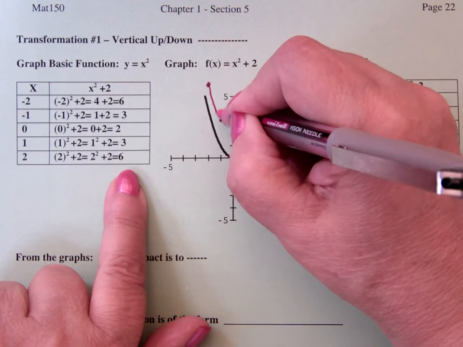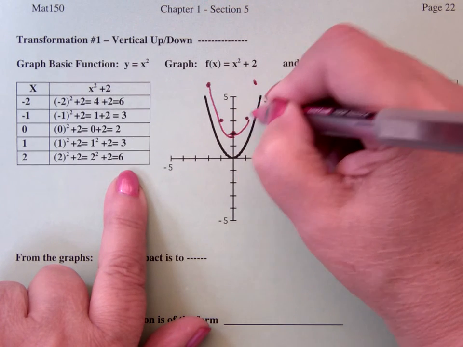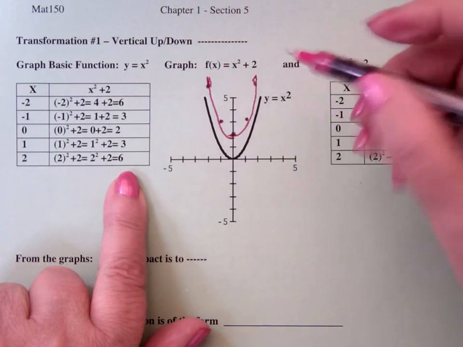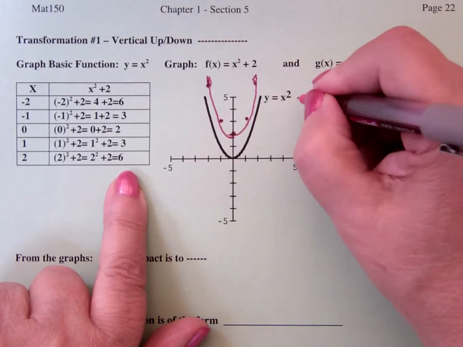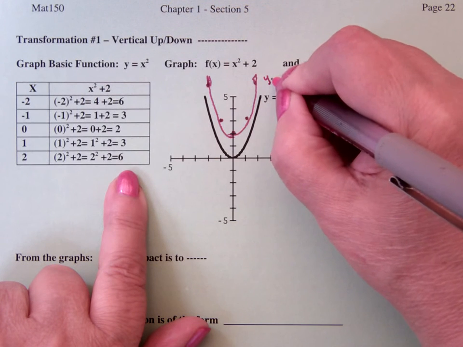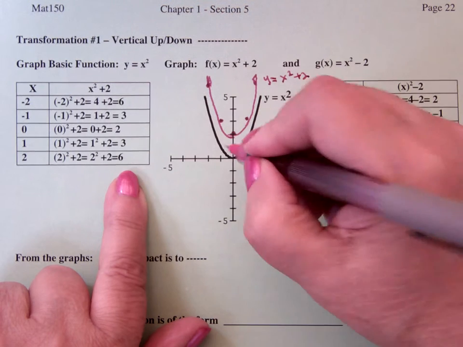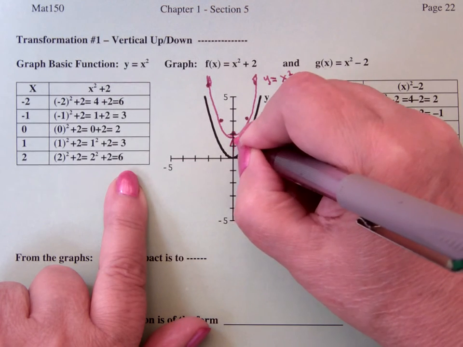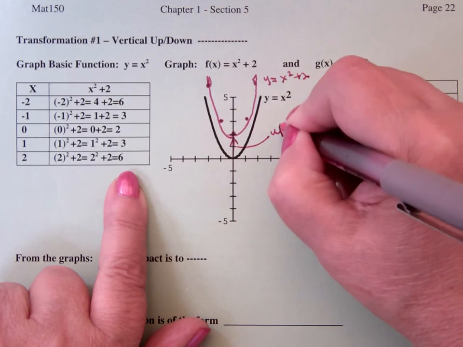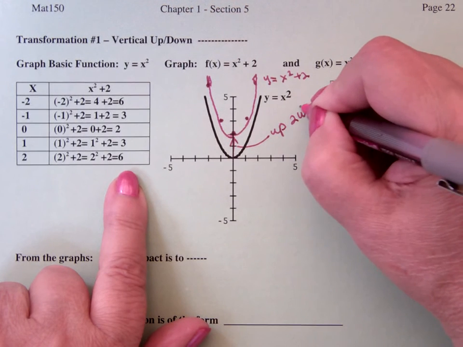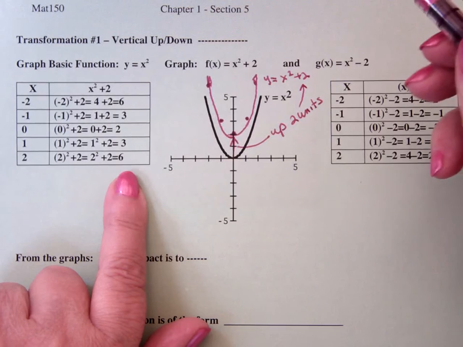And if I connect the dots and compare it to the basic graph, I look at that: if y equals x squared plus 2, the graph moved up 2 units. And it's the number that I'm adding to x squared.